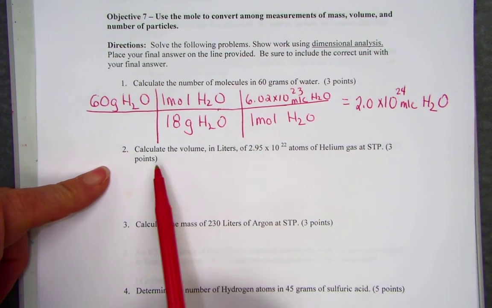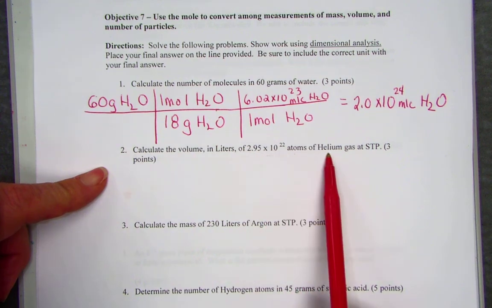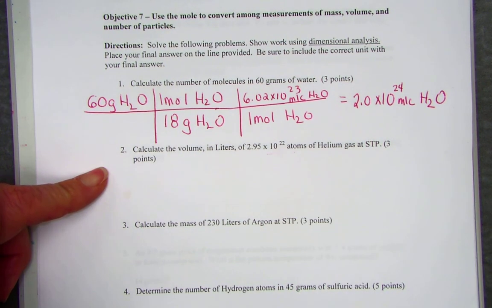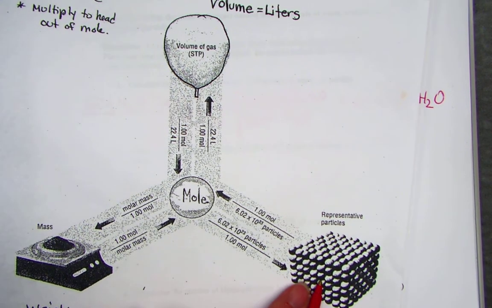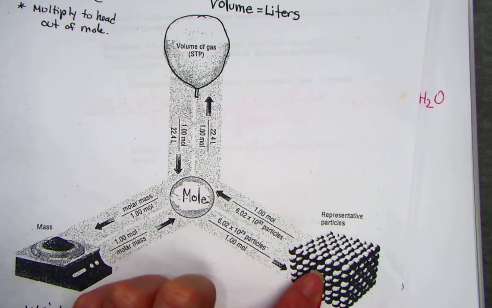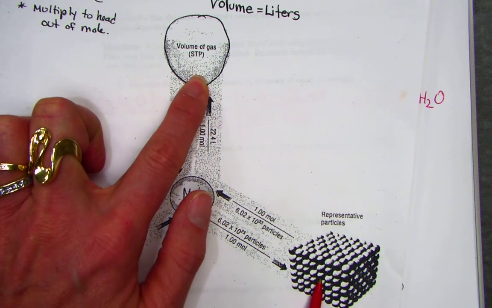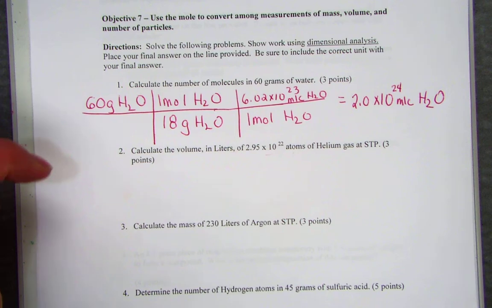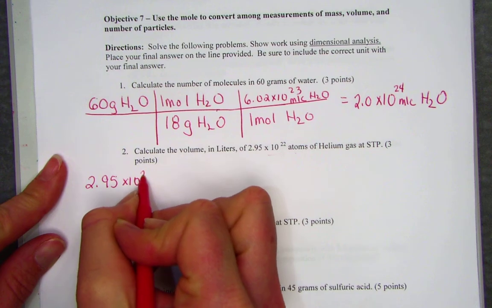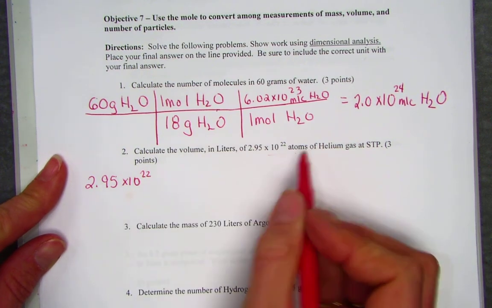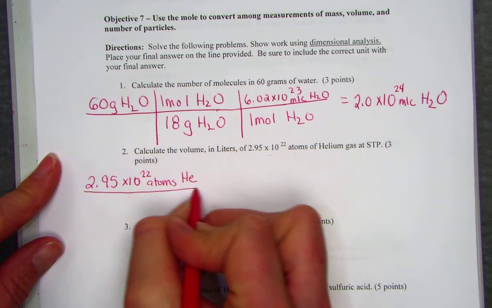Reading for our second problem. We're asked to calculate the volume in liters of this many atoms of helium gas at STP. Calculating a volume given atoms. Here's what we're given, and here's where we want to go. This many atoms will need to divide by Avogadro to head into the mole, head north to the volume to end with a liter. Let's begin by writing our number, 2.95 times 10 to the 22. The label here, atoms of helium. Helium is an element. Elements' building blocks are atoms.